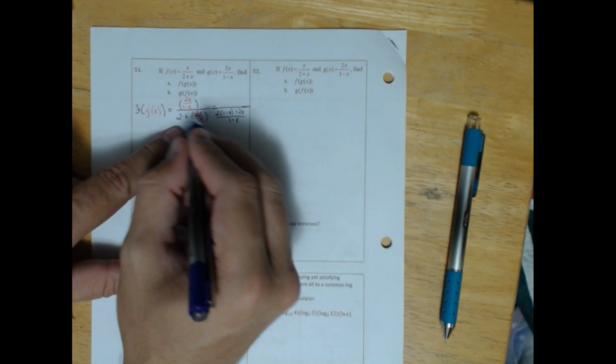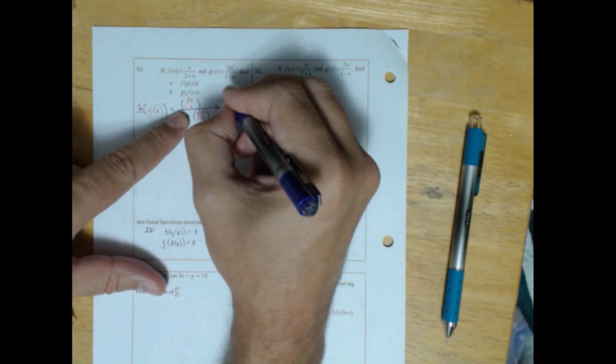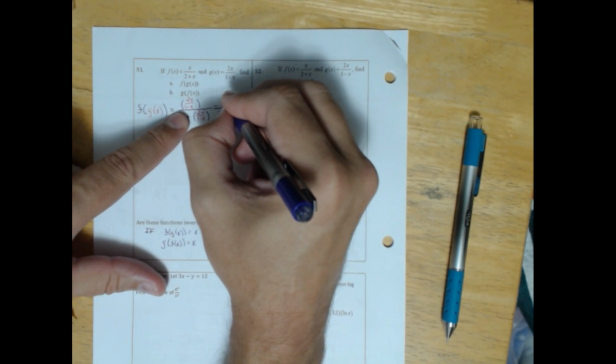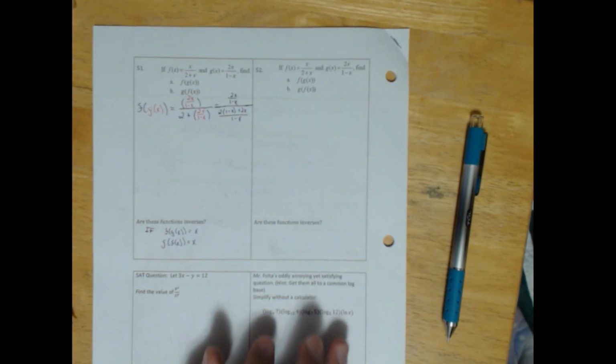So work in the denominator first, and you can bring over the numerator. So that's going to be 2x over 1 minus x. This looks like a hideous problem, right? But let's see what's going to happen.